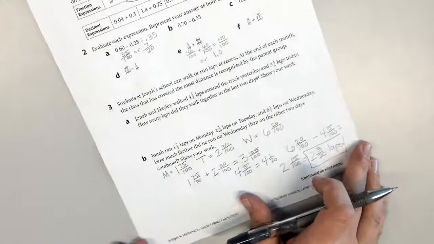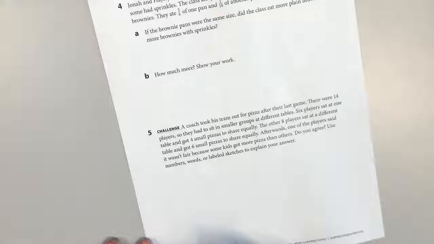Okay, let's go to the back. Don't forget to come back and do the rest of them on the front.